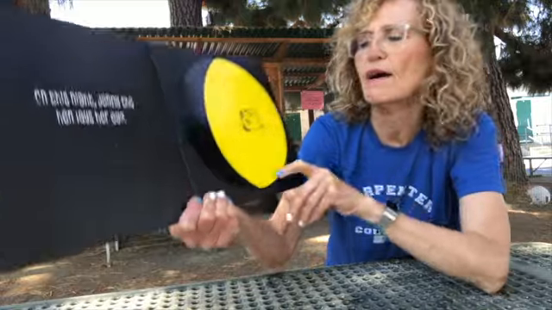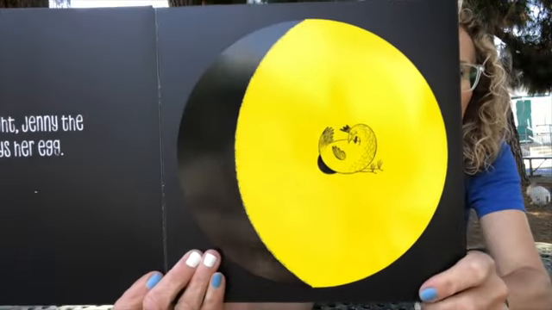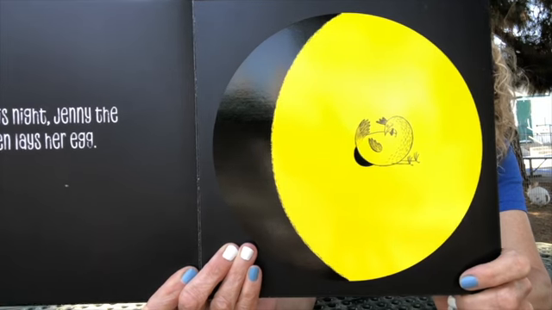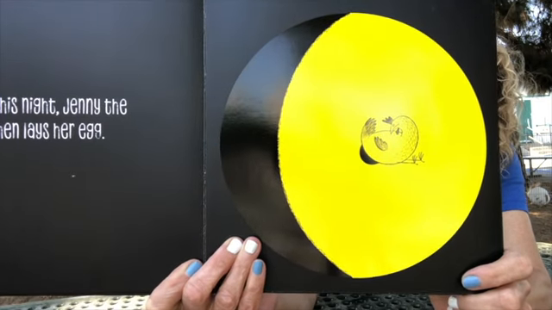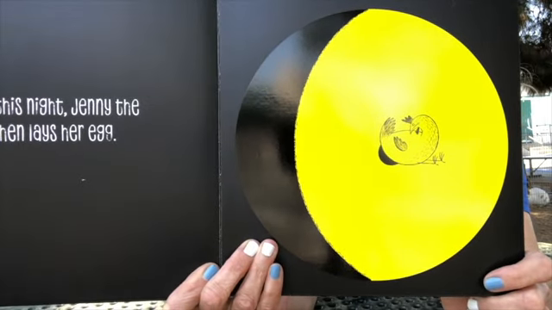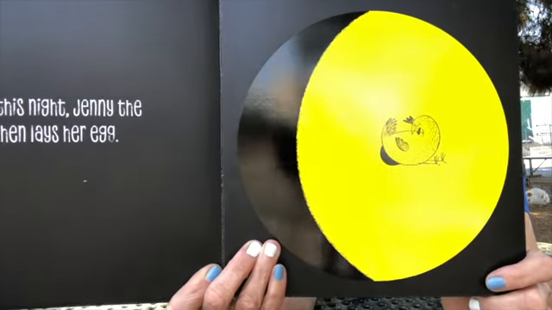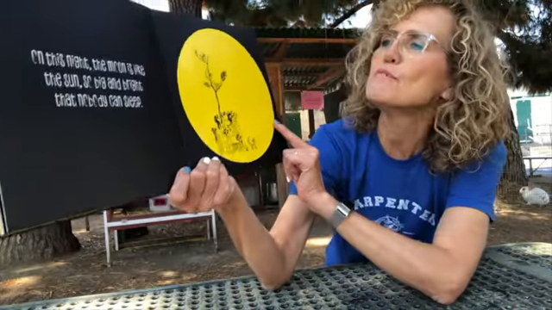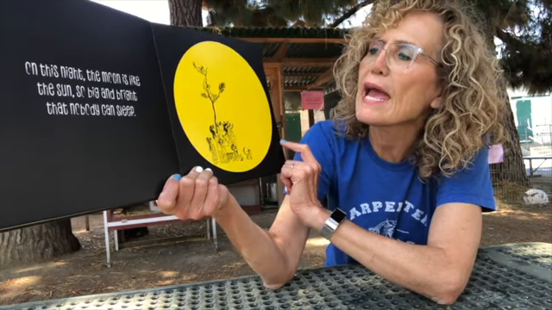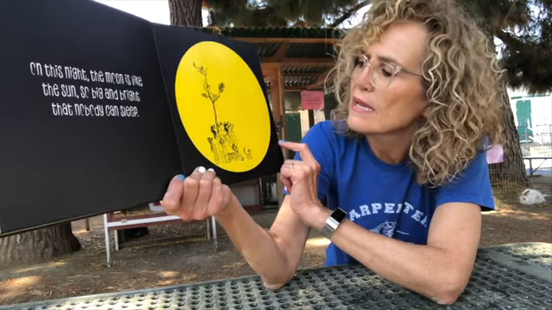On this night, Jenny the hen lays her egg. Oh my goodness! It's kind of an oval. That's an interesting shape. Boys and girls, once the moon gets bigger than half, we say it is a gibbous moon. On this night, the moon is like the sun, so big and bright that nobody can sleep.